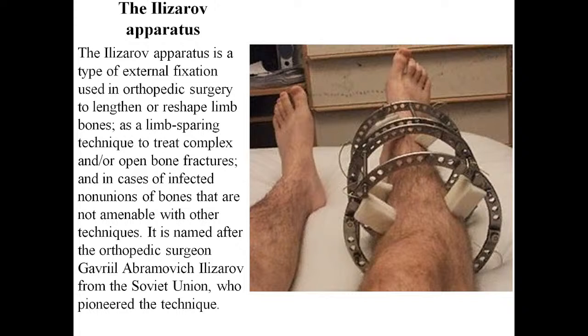Now, in this slide, you can see these methods. This patient has bone fractures of the tibia. And this Elizarov apparatus is a type of external fixation used in orthopedic surgery to lengthen and reshape limb bones, as a limb-sparing technique to treat complex and open bone fractures, and in case of infected non-unions of the bone that are not amenable to other techniques. It's named after the orthopedic surgeon Gavril Abramovich Elizarov from the Soviet Union, who pioneered this technique.